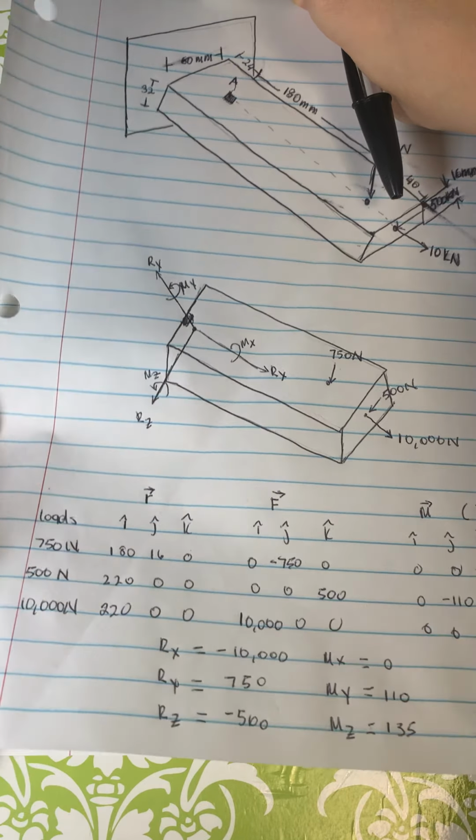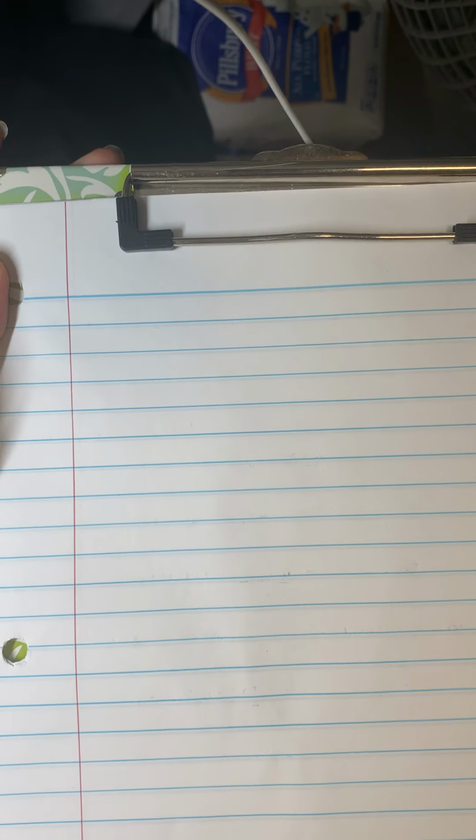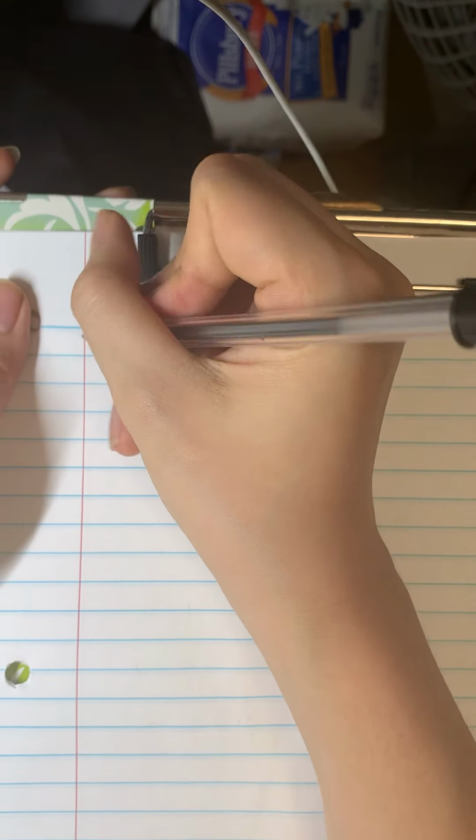So next, we're going to try to find the stress by using the angle view diagram and the stress and the shear formula. So I'm just going to do them in order.